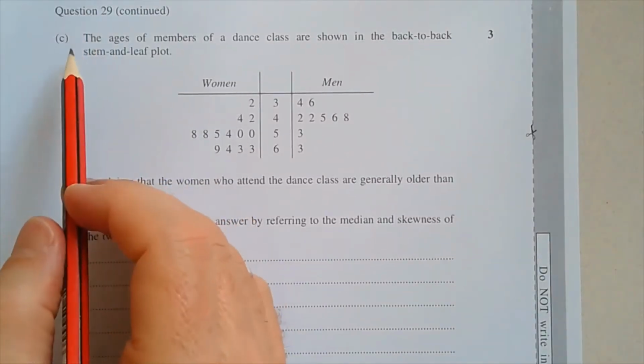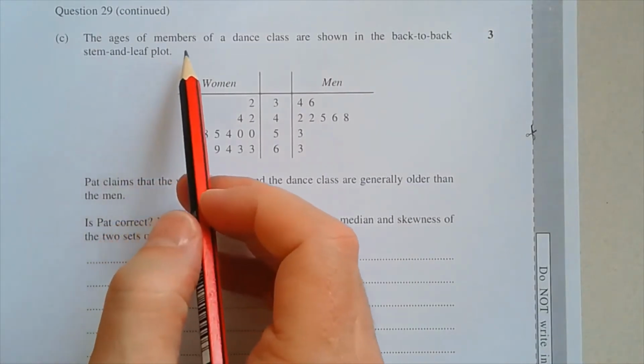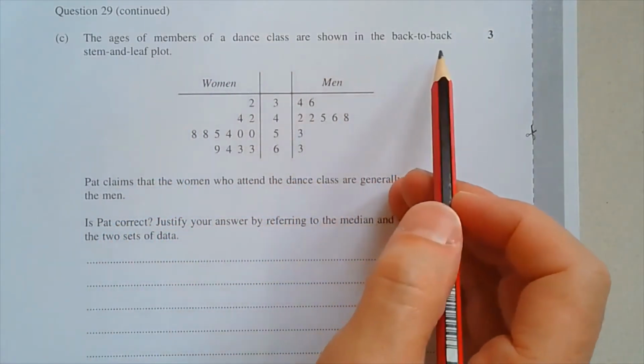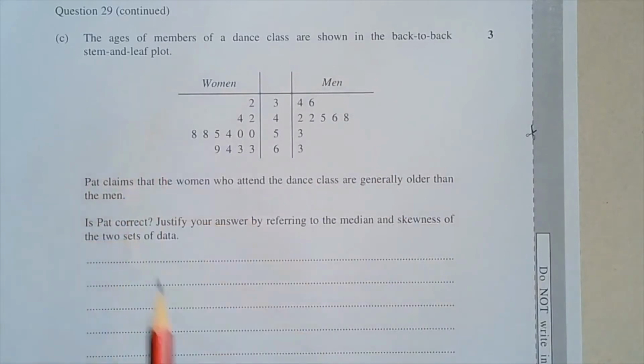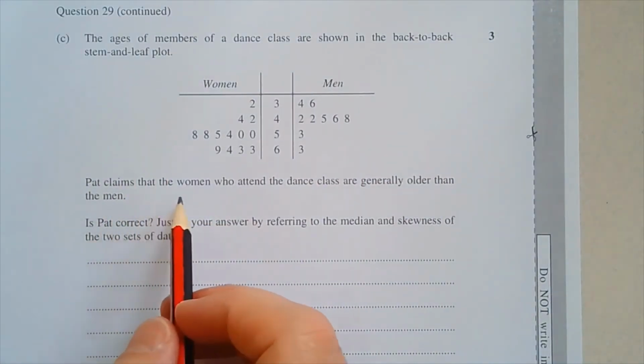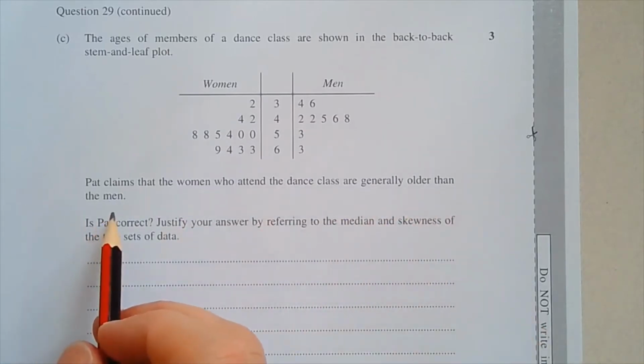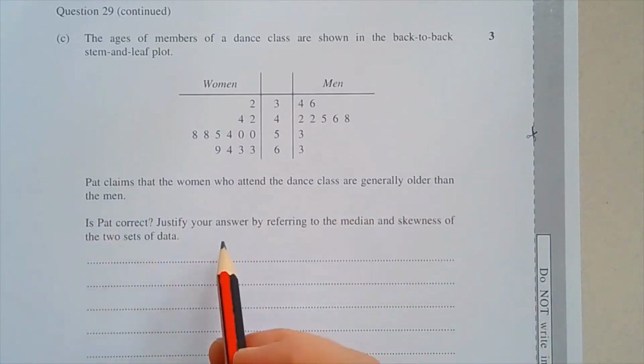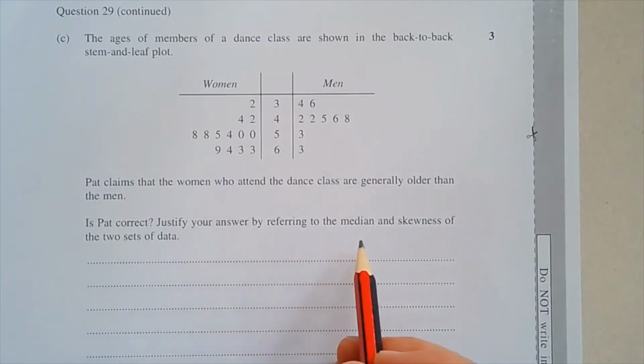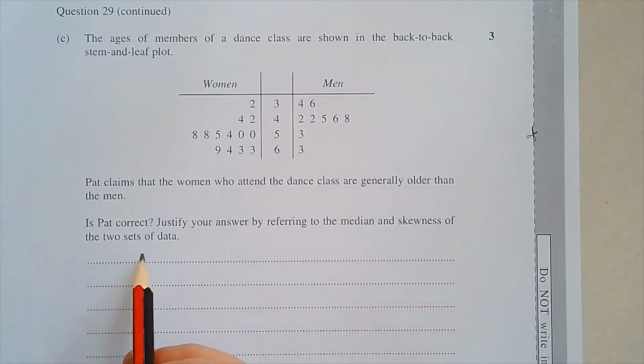Question 29C. The ages of members of a dance class are shown in the back-to-back stem and leaf plot. Pat claims that the women who attend the dance class are generally older than the men. Is Pat correct? Justify your answer by referring to the median and skewness of the two sets of data.